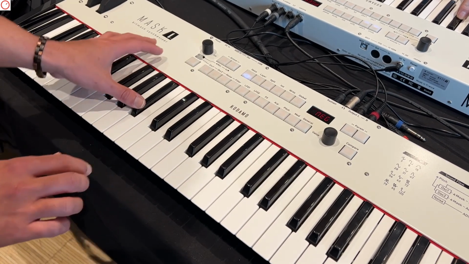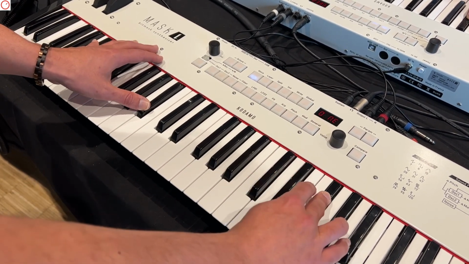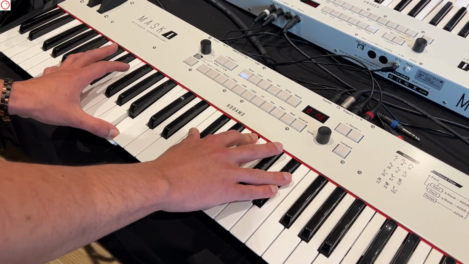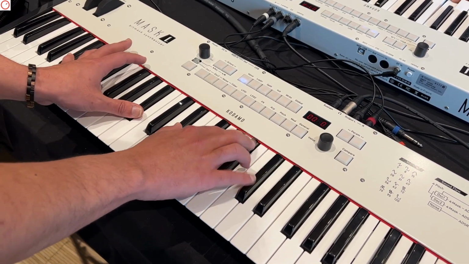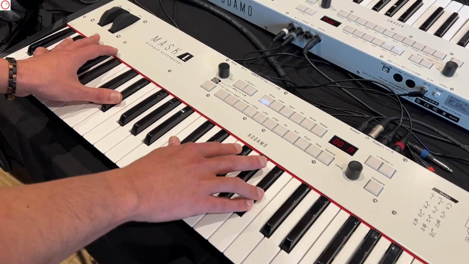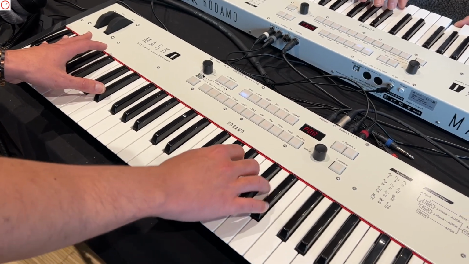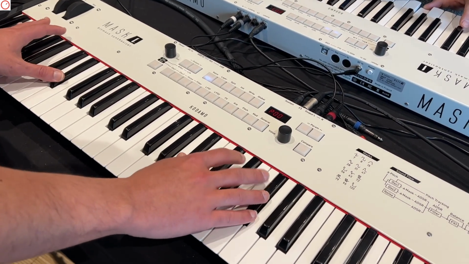So you can have a sound like this. Here the mask is modulated with the aftertouch.